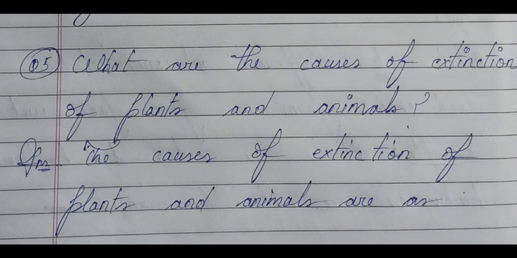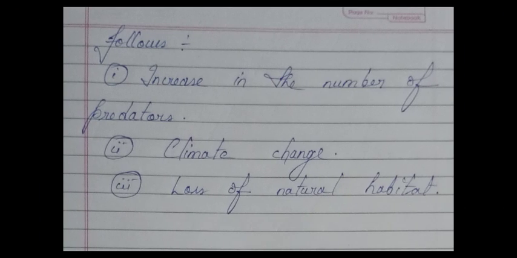So the causes of extinction of plants and animals are increase in the number of predators, climate change, and loss of natural habitat. So with this, we have done this lesson on natural balance as well. It is over. In the next class, we will be starting a new lesson. I want all you children to go through the question answers properly. Till then, thank you.